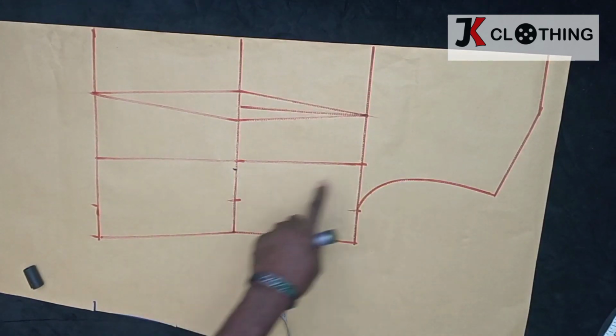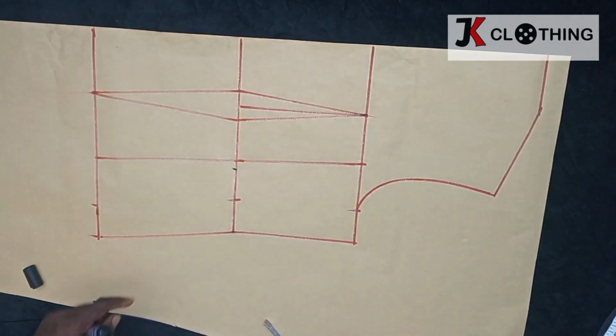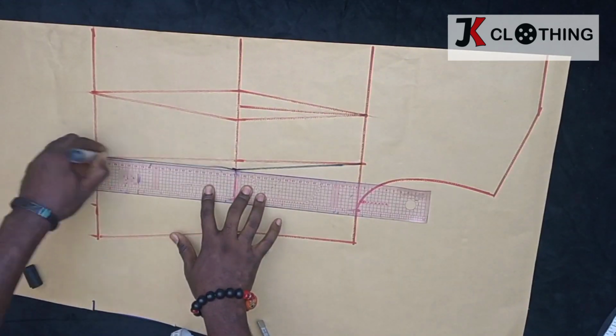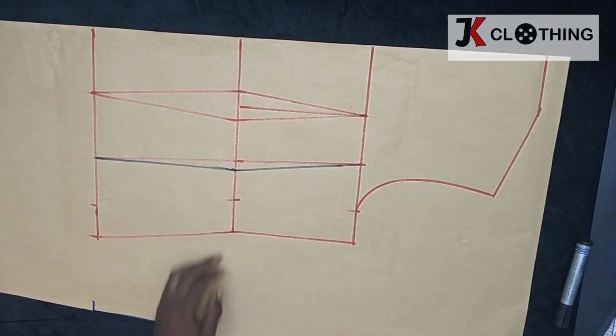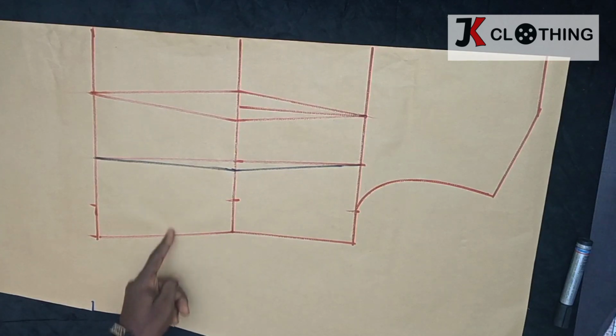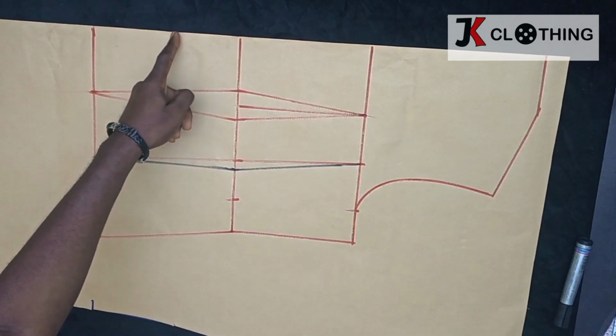And we'll draw a line to connect this point and that point, all to the 1/2 inch we marked. On the side seam, we are moving 3 inches from the waistline downwards, and at the center back, we are moving 2 inches.